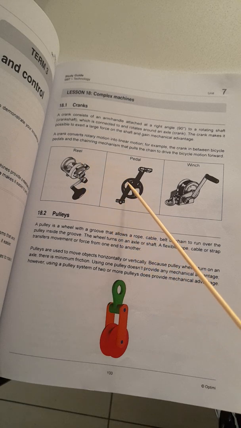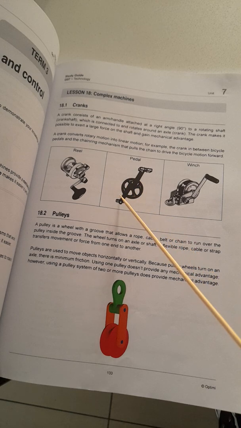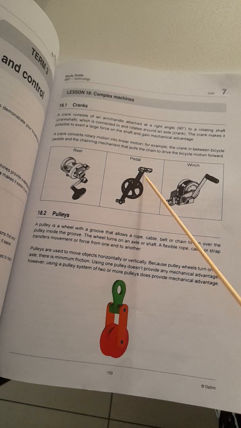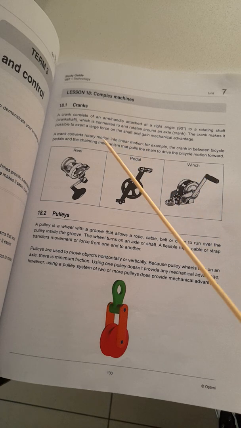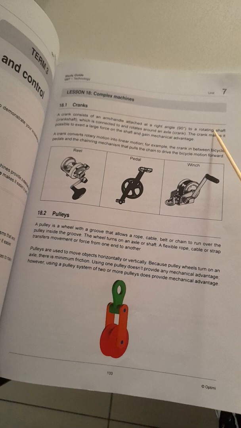Okay, and if you look at the bicycle pedal and sprocket there, the rotating shaft, and the arm is attached. Same with this one, we have a rotating shaft here in the middle and the arm is attached. Okay, let's go back to that paragraph.